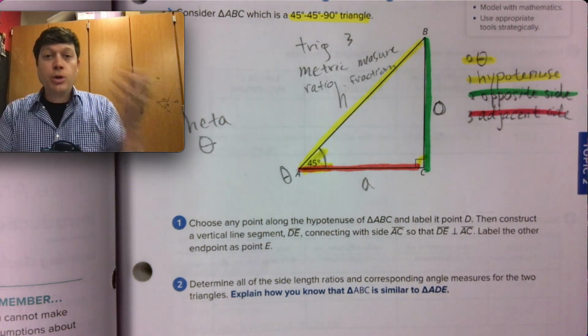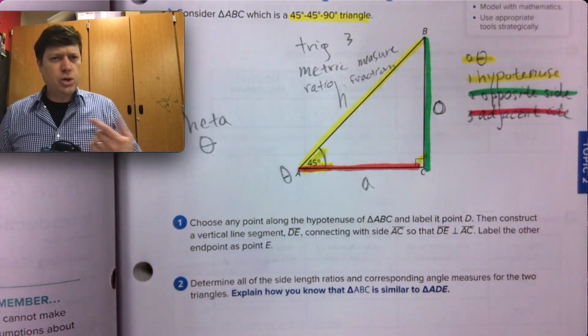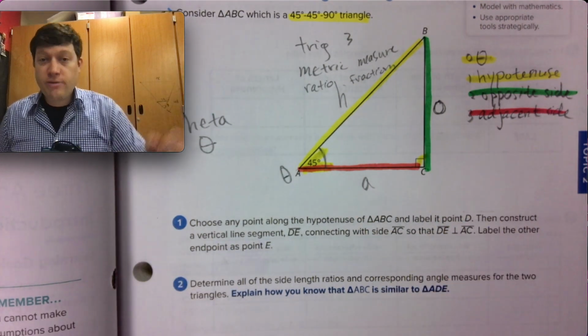Now we're going to do that. We're doing trigonometric ratios as in we're making three measured fractions. So there are three sides of a triangle. Here's one of the fractions.